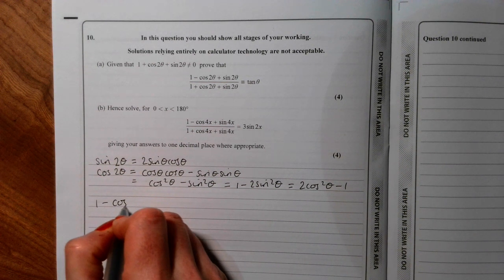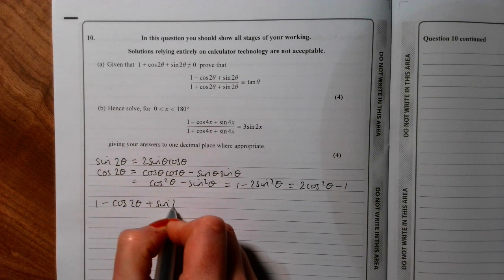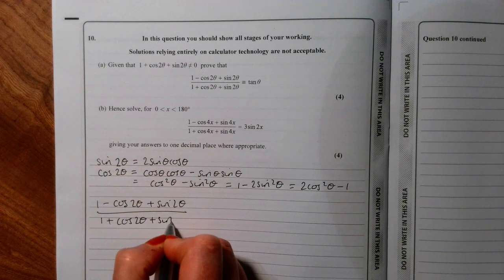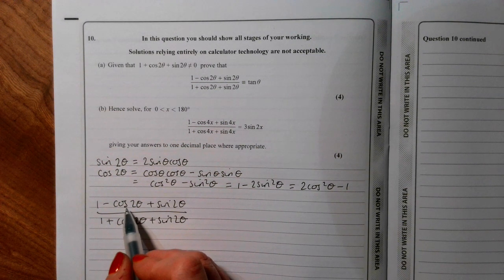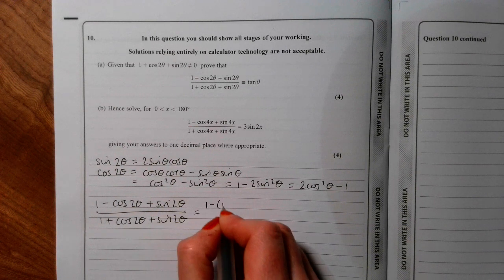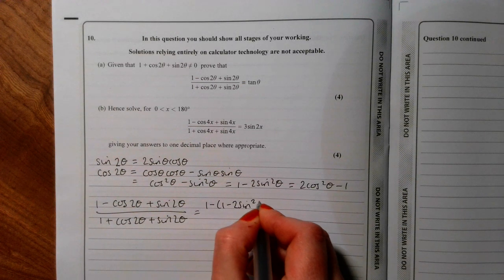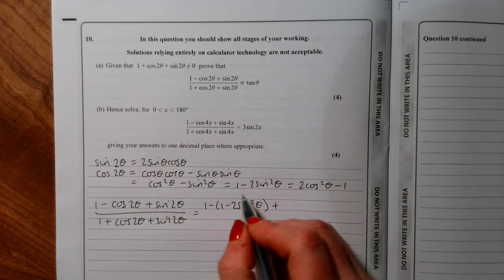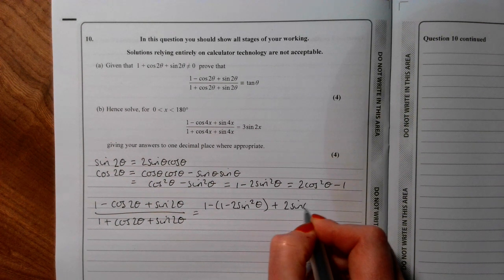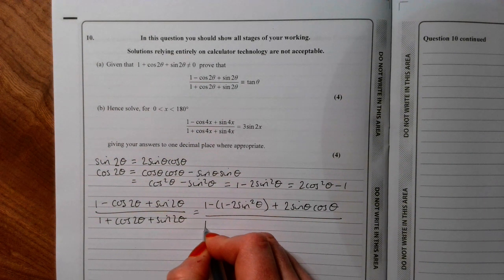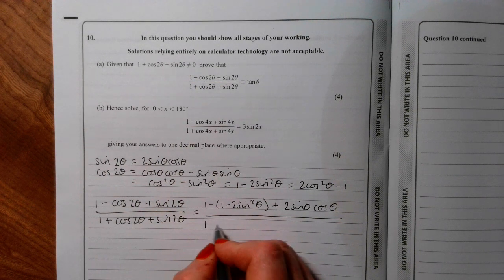We've got 1 minus cos 2 theta plus sine 2 theta all over 1 plus cos 2 theta plus sine 2 theta. So up here, I'm going to substitute in 1 minus 2 sine squared theta in for this cos 2 theta. And then in for the sine 2 theta, I'm going to put 2 sine theta cos theta. And then in the denominator, I'm going to use the 2 cos squared theta minus 1 in for this one.